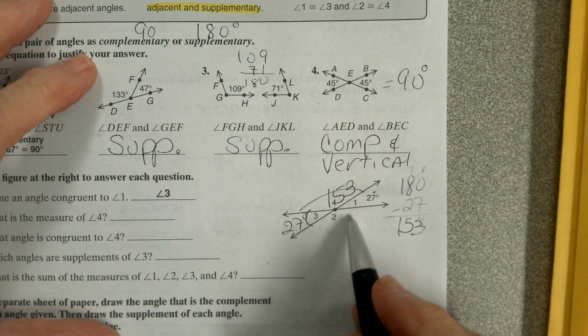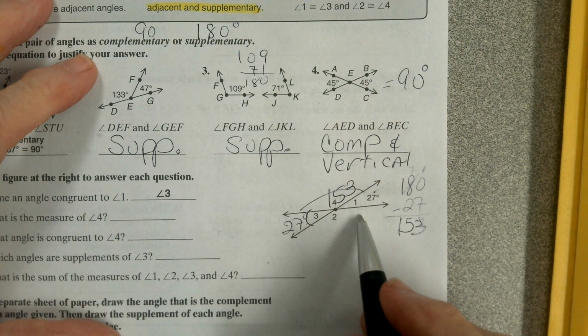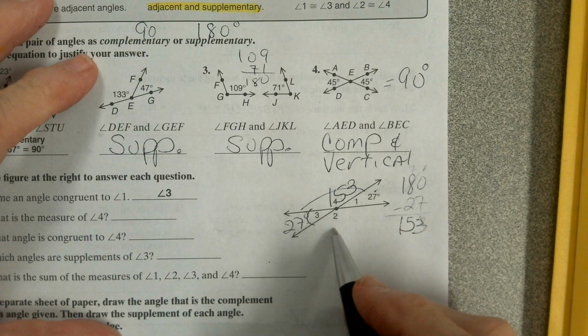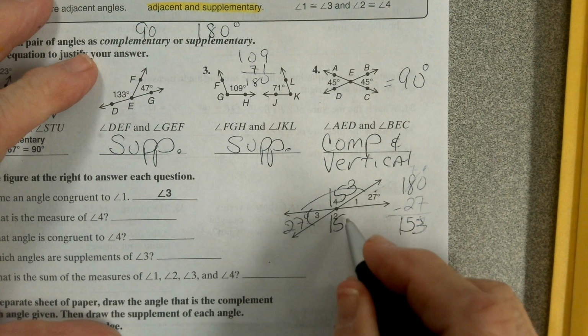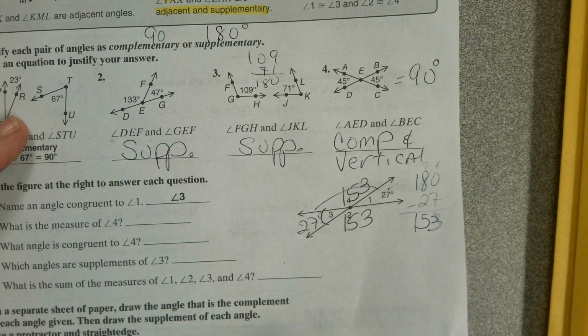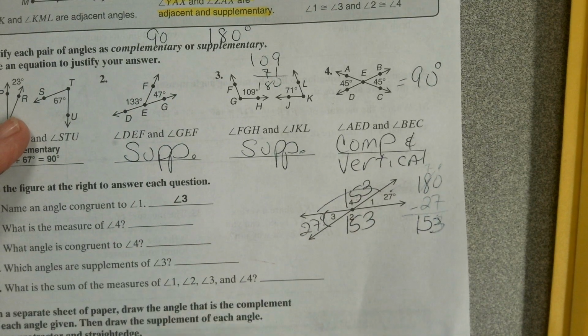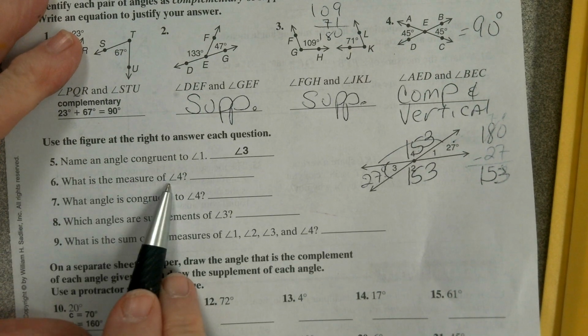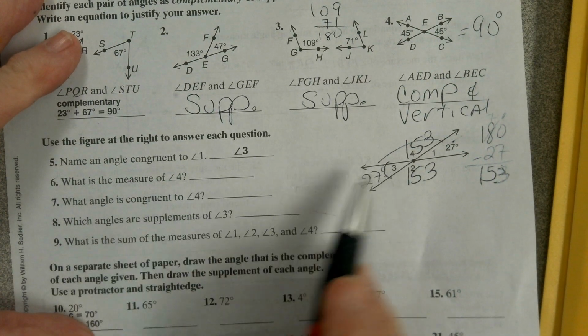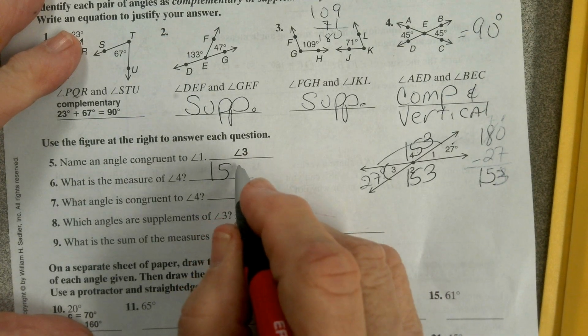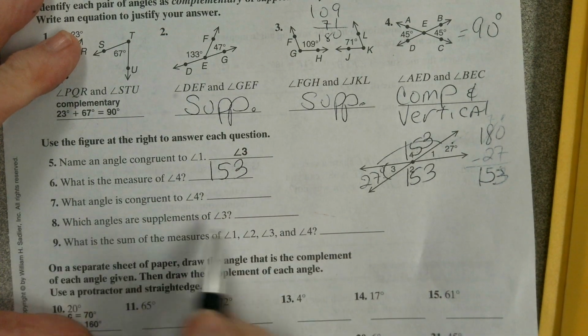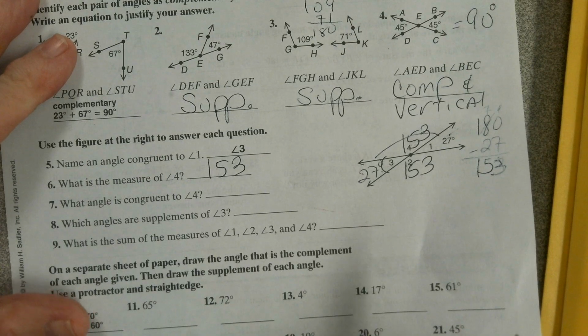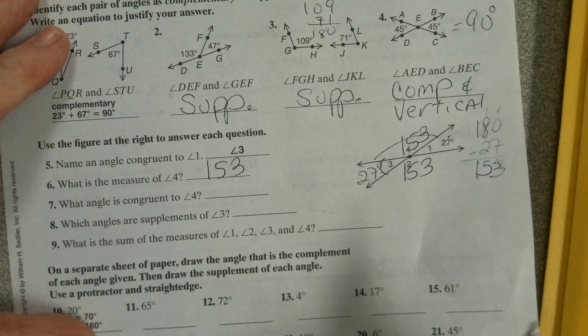So who knows then what the angle 2 is? It is 153 because they're vertical angles. They're right across from each other. So always do that before you answer any of these. So now I think we've got all the answers. What's the measure of angle 4? 153. 153. What angle is congruent to angle 4? Angle 2.